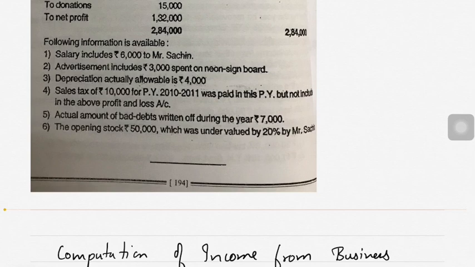Next, the opening stock of rupees 50,000 which was undervalued by 20%. So opening stock is undervalued, that means your profit is overvalued. So when profit is overvalued, you have to subtract the difference. Suppose in the question closing stock is undervalued is given.